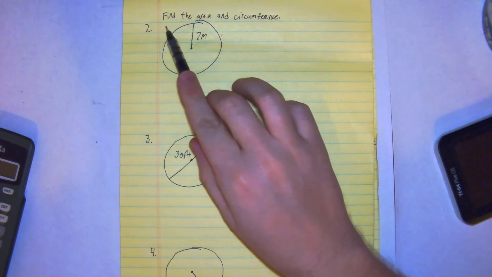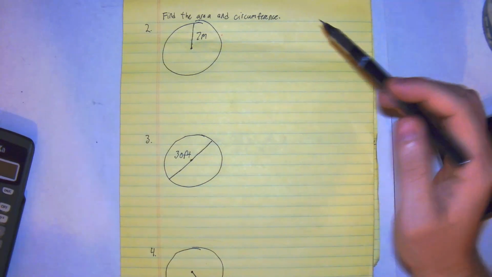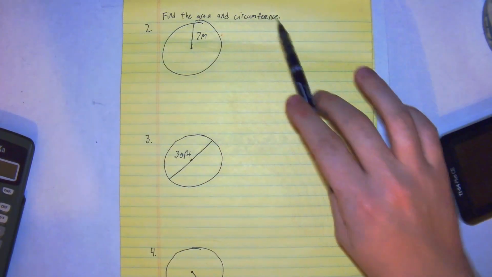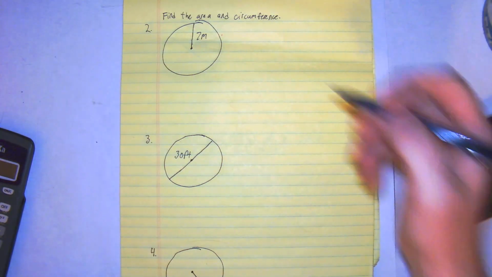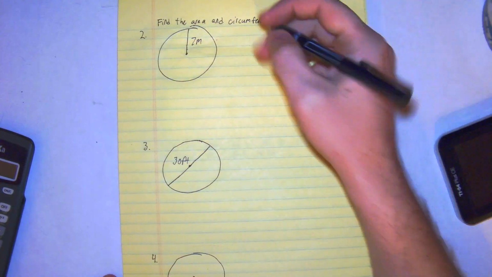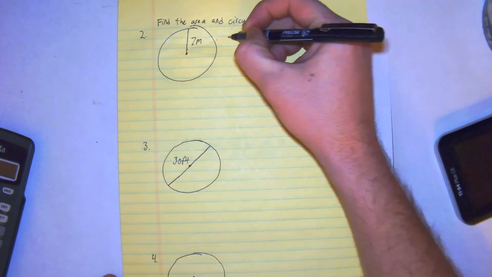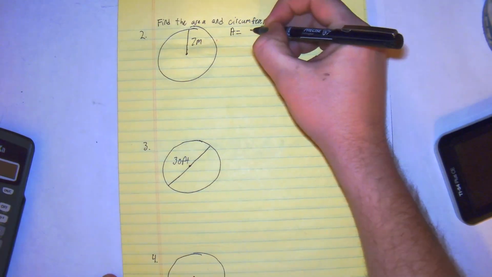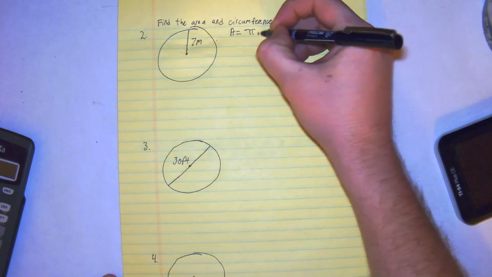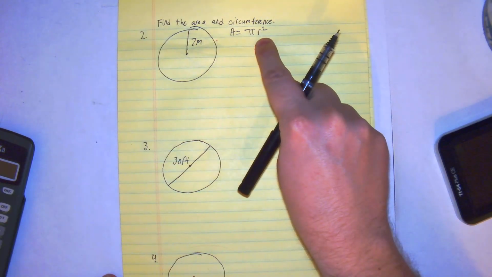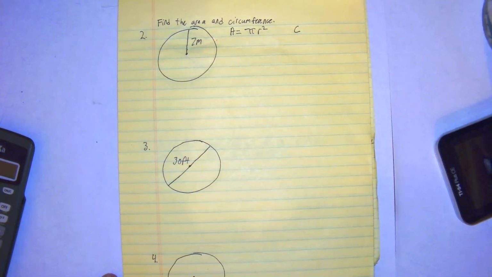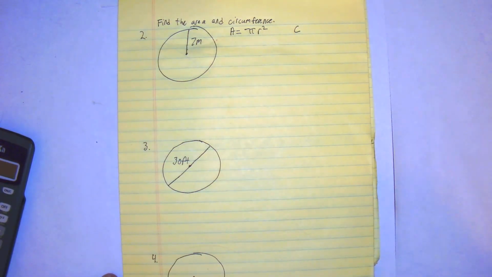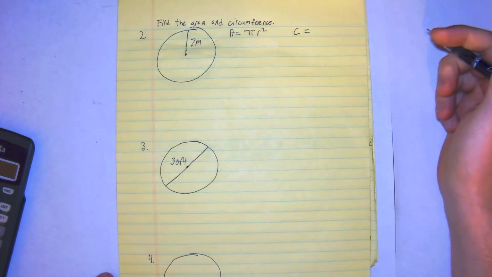We're looking at numbers 2 through 4, and it wants us to find the area and circumference of these circles. So the way we're going to do that is we have to use our area and circumference formulas. First, for area, we're going to write it down as area is equal to pi r squared. So it's saying radius squared. And then we have circumference, which is equal to 2 pi r.